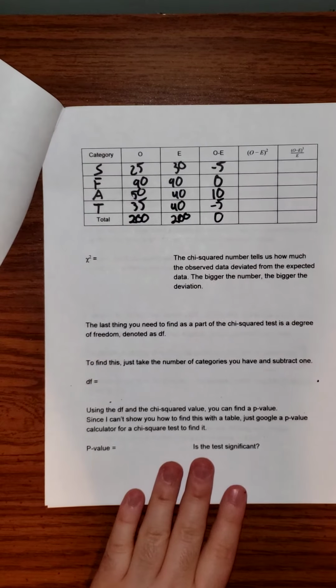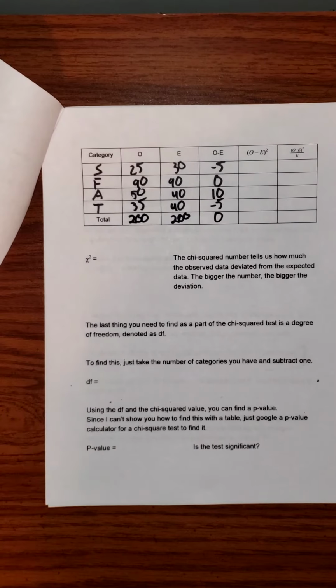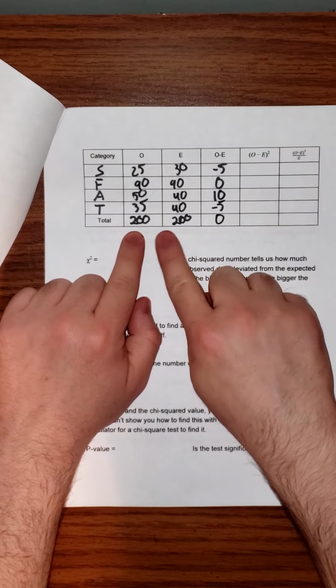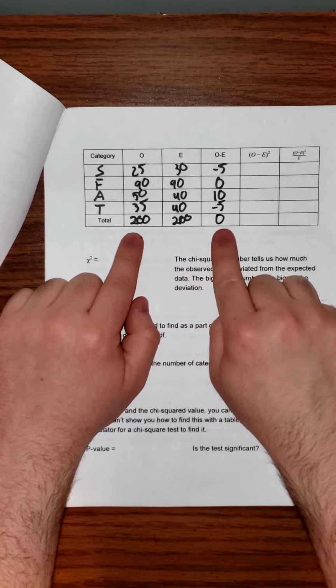This turns out that should always come out to 0. O minus E will always come out to 0. Why? Because O minus E, if you look at the totals, 200 minus 200, this should always be 0.